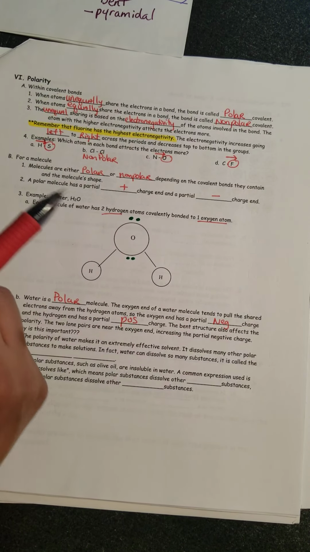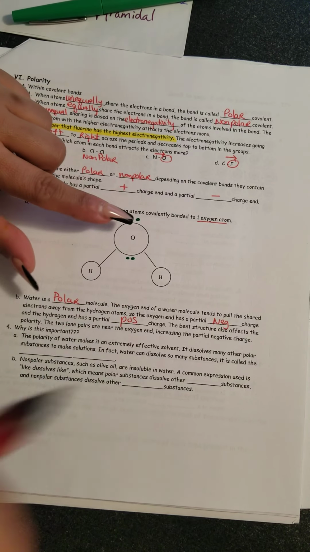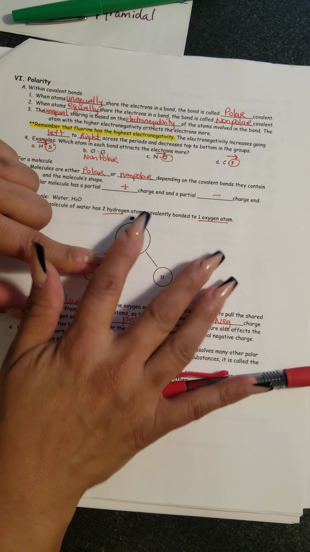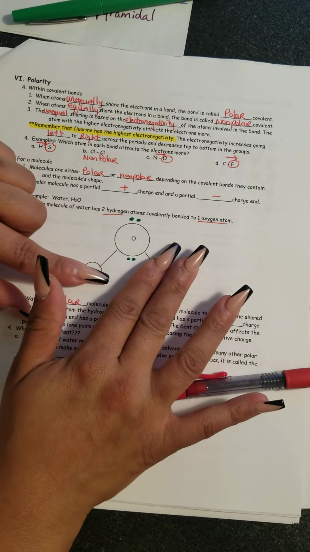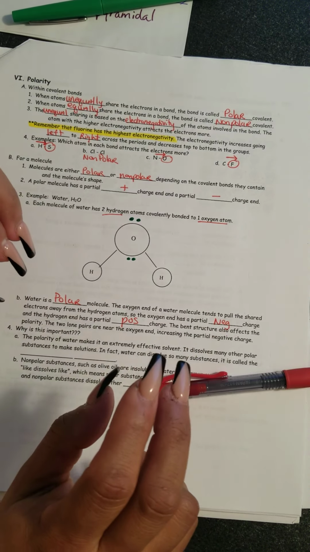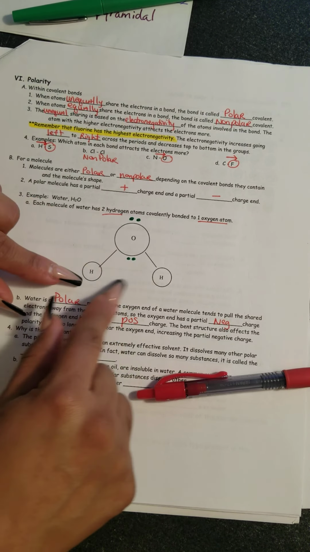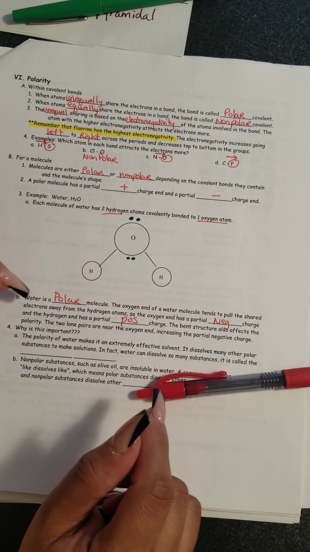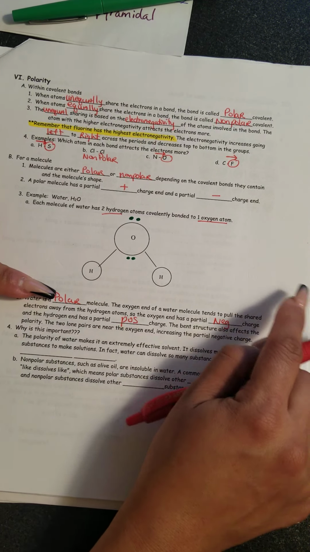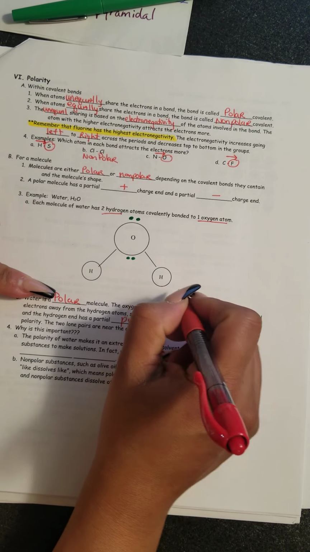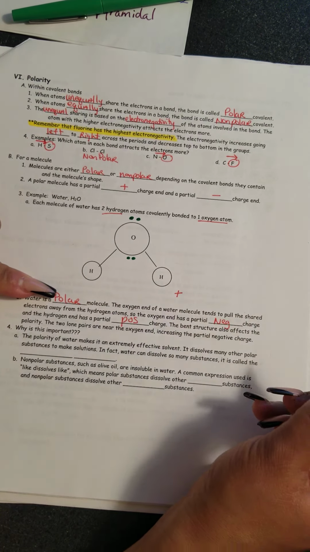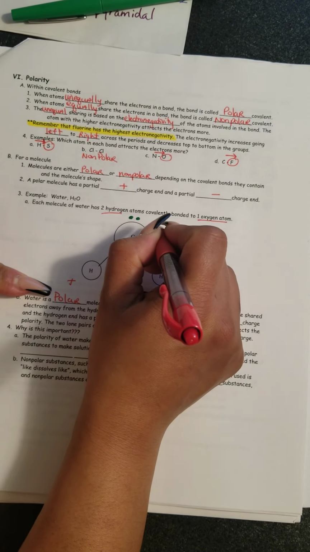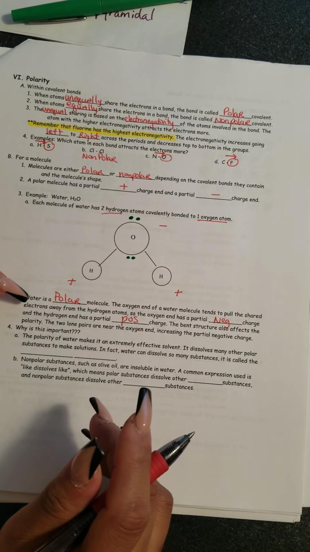Now, let's go ahead and look at this. If oxygen has all of these extra lone pairs of electrons, it has a little bit stronger negative end compared to the hydrogens. Do they have extra negative electrons hanging around them? No. So because of that, they end up being on this side what we call the partial positive end, and the oxygen side is the partial negative end.